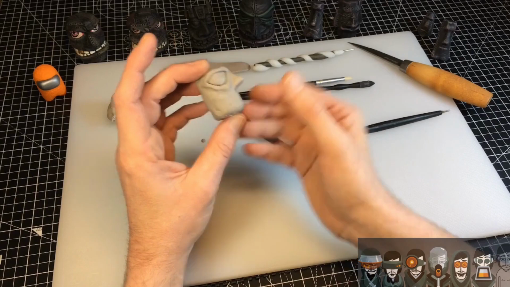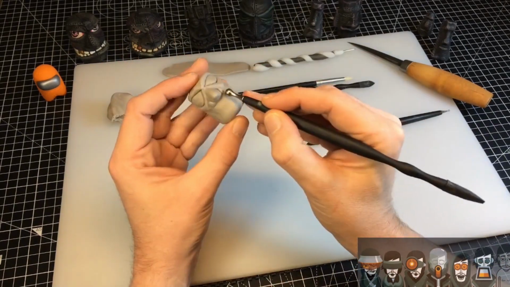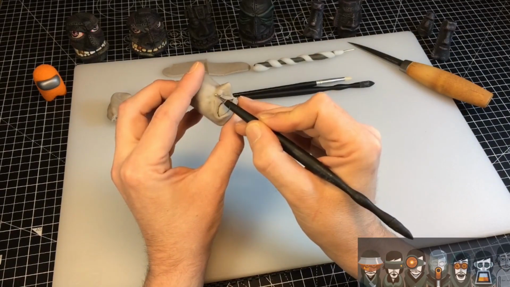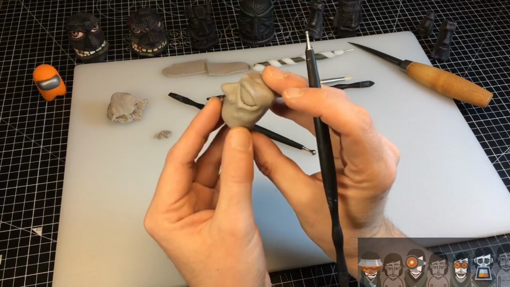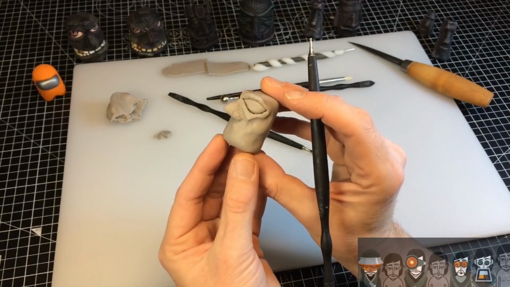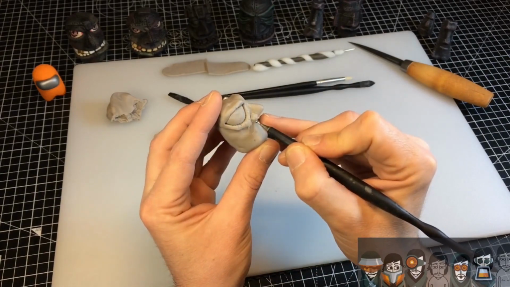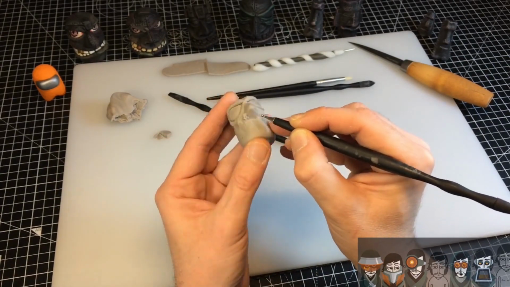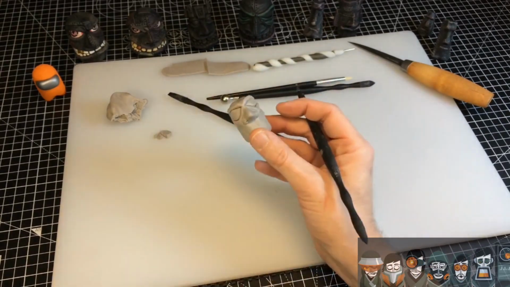And same again, I'll just get those stuck on either side, and then go around with my sculpting tools and get them blended in. And then it's on to my favourite part, poking the nostril holes. I always get a kick out of doing that, and the bigger the better in my opinion. So that's sort of half blended in. I'll just go back now with my sculpting tools and get them blended in properly.